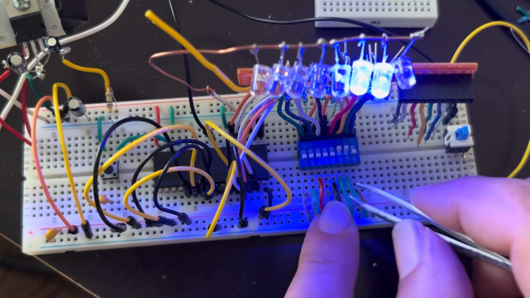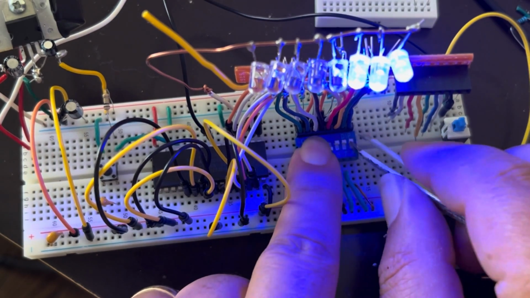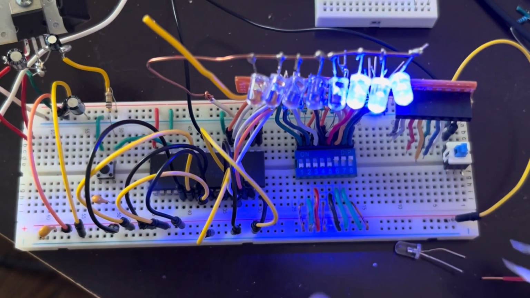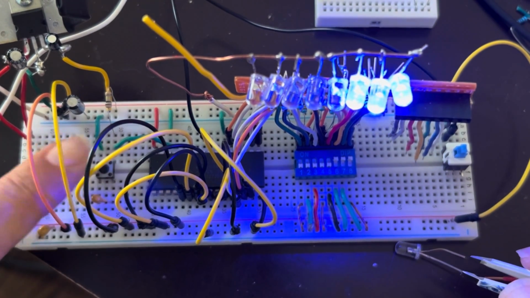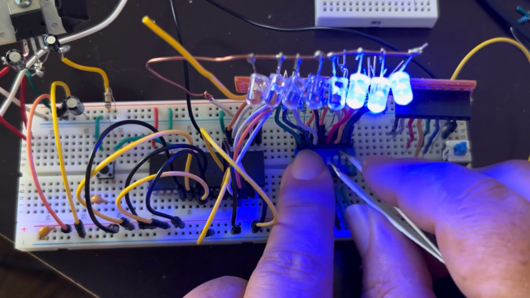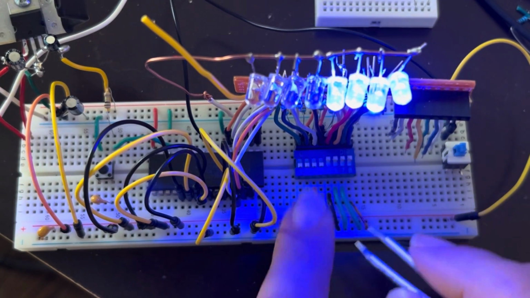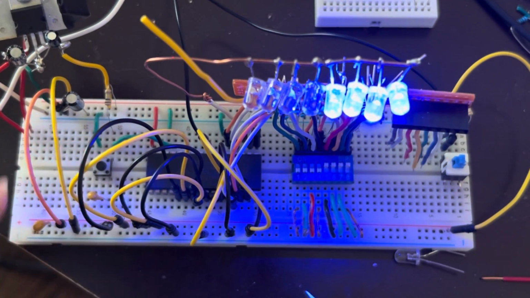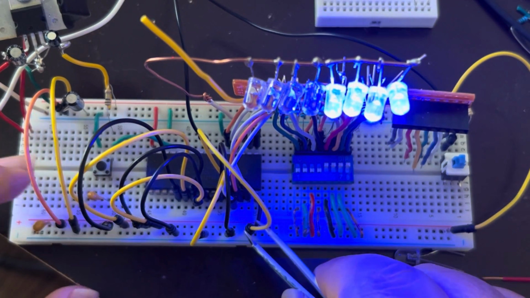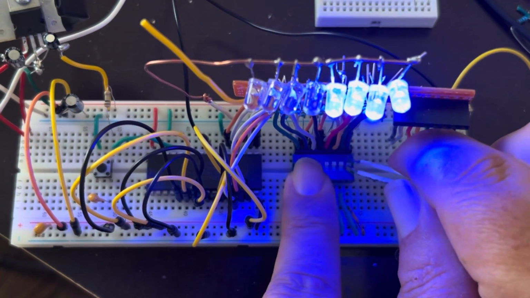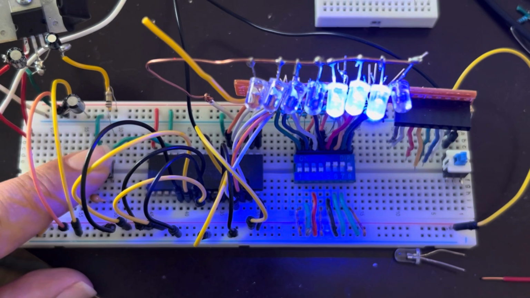Let's program 7 into address 7. Let's program a 15 into address 15. Let's program 14 into address 14.